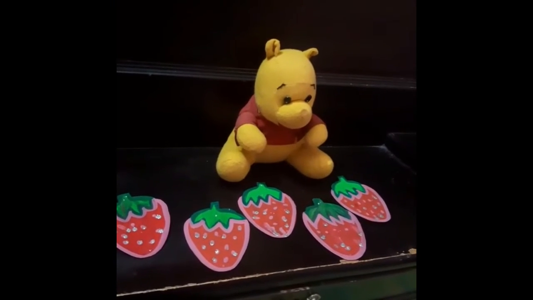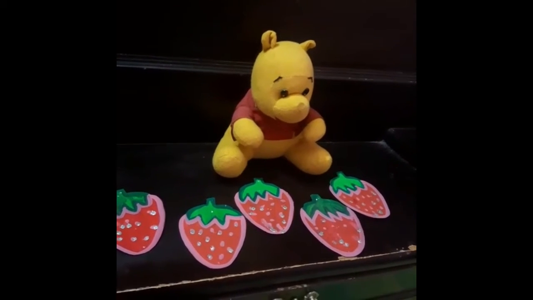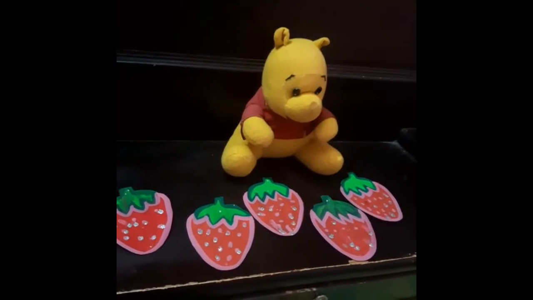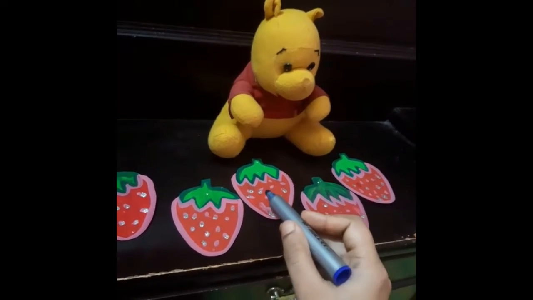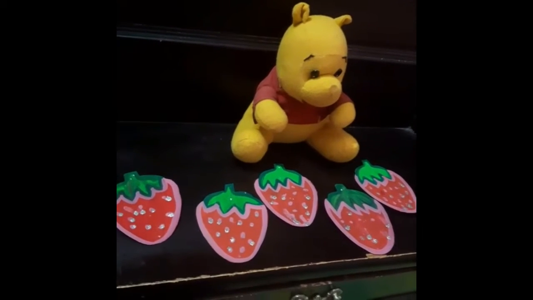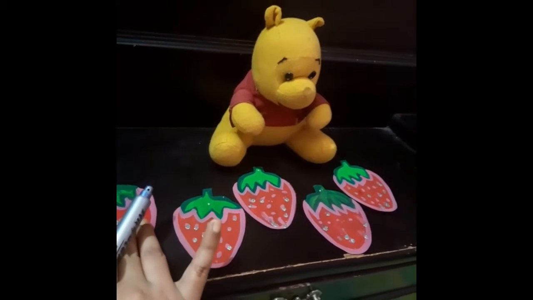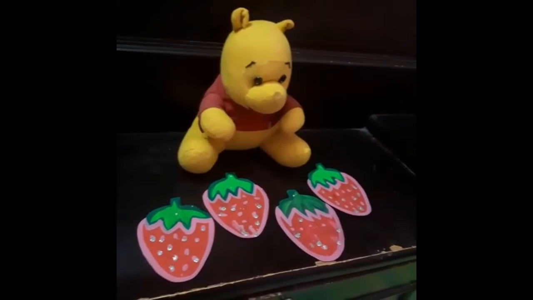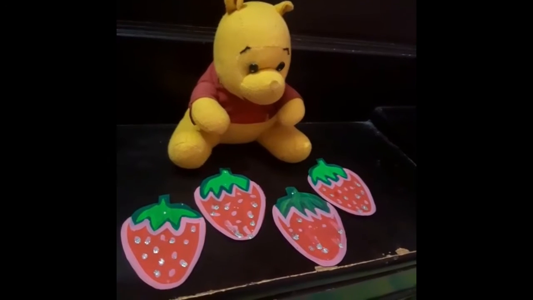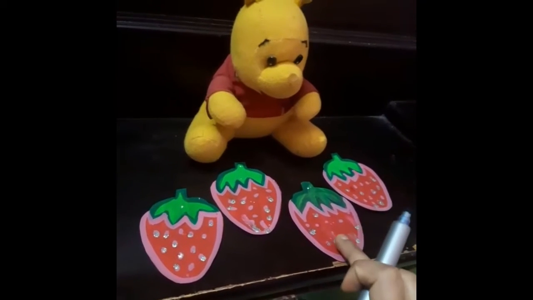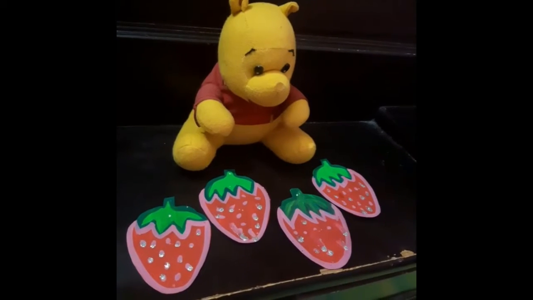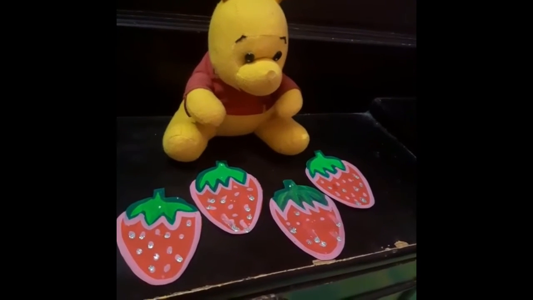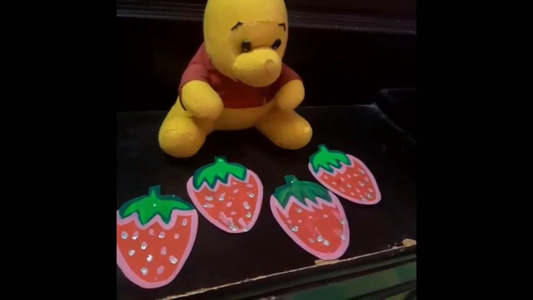Now see children, who is he? Do you know? He is Pooh. Pooh went to the market and bought some fresh strawberries. Let us count. 1, 2, 3, 4, 5. Now, Pooh shared one strawberry with his friend. Now Pooh is left with how many strawberries children? 1, 2, 3, 4. So, earlier Pooh had 5 strawberries. Now he is left with only 4 strawberries.